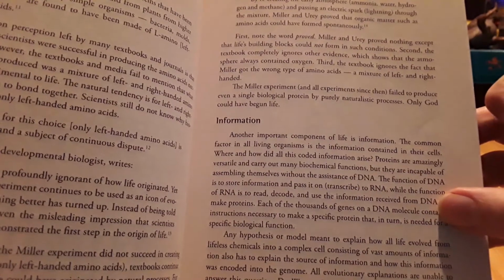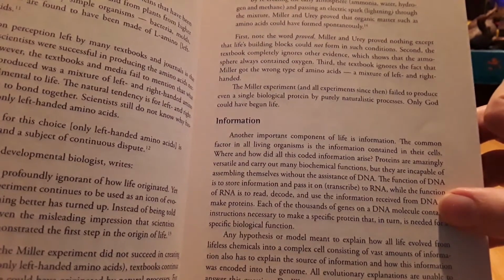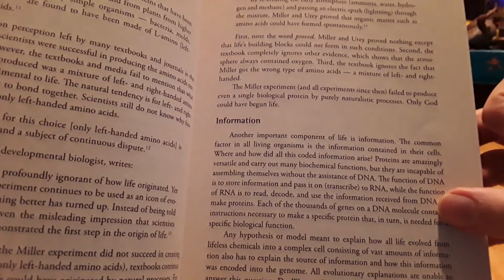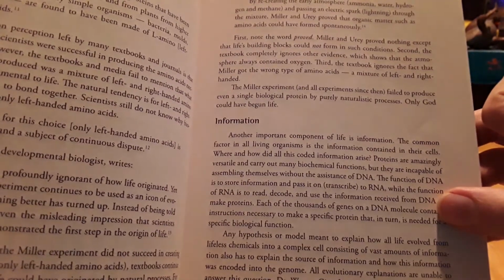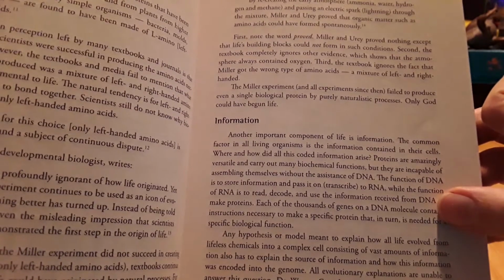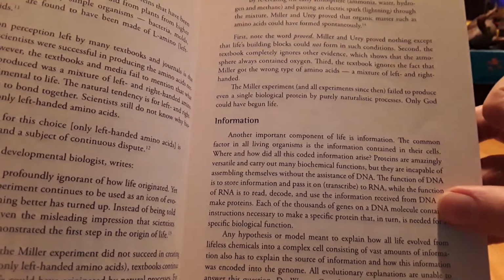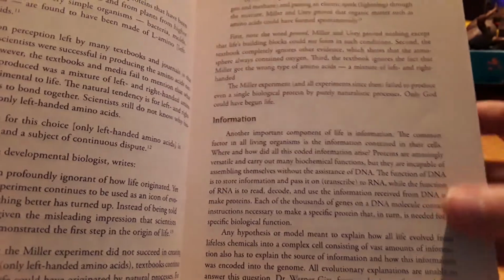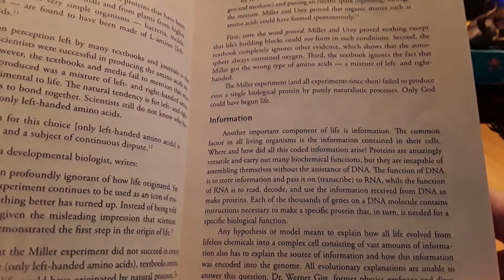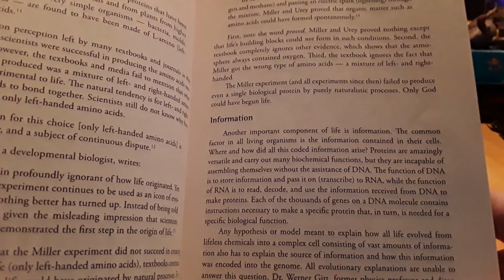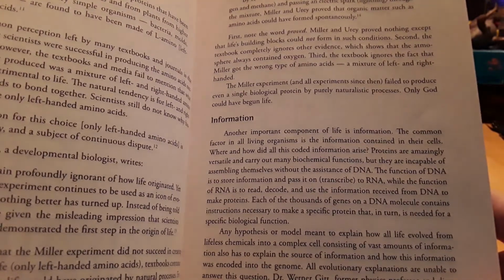Second, the textbook completely ignores other evidence, which shows that the atmosphere always contained oxygen. Third, the textbook ignores the fact that Miller got the wrong type of amino acids, a mixture of left and right-handed. The Miller experiment, and all experiments since then, failed to produce even a single biological protein by purely naturalistic processes. Only God could have begun life.